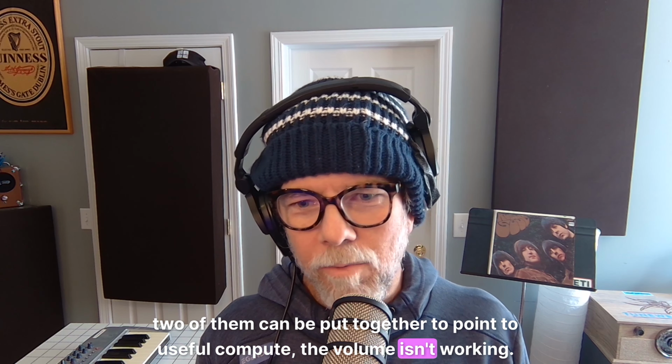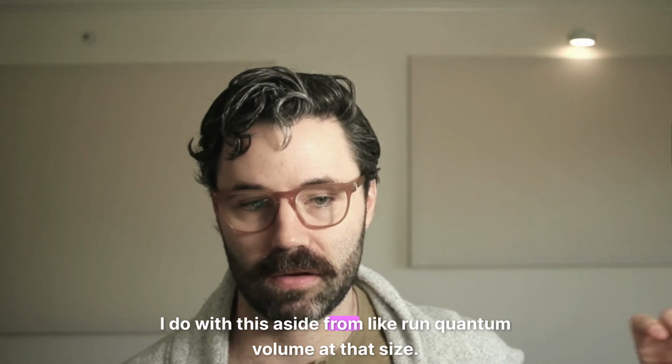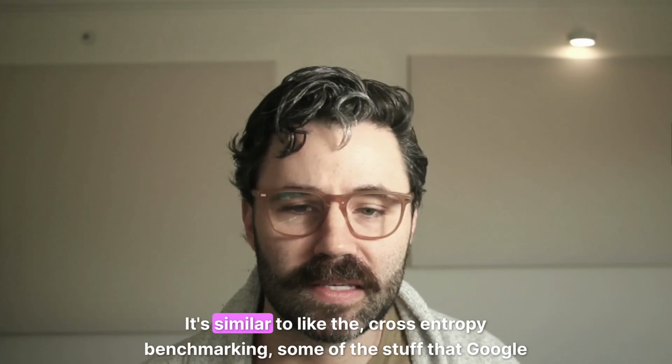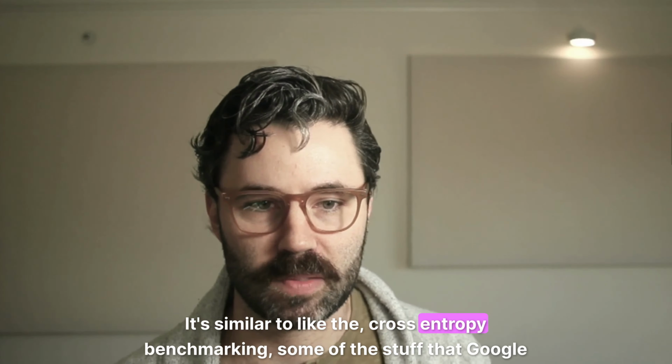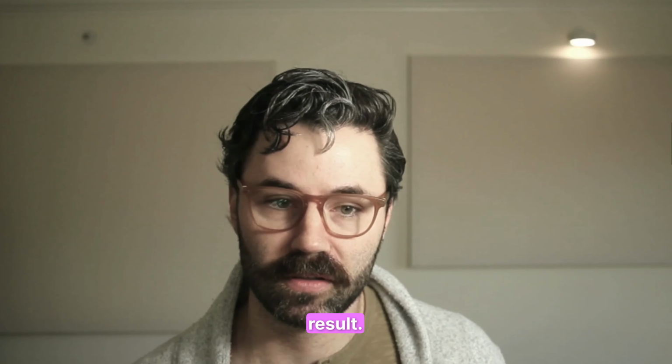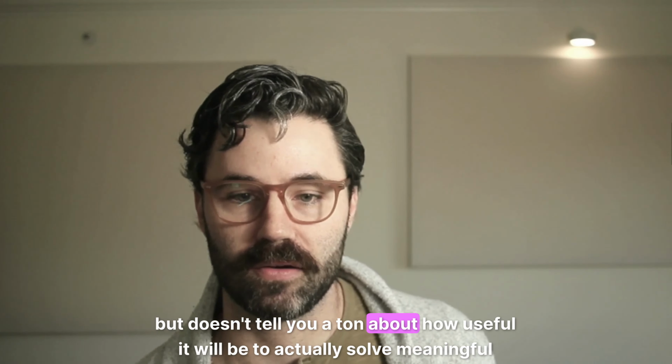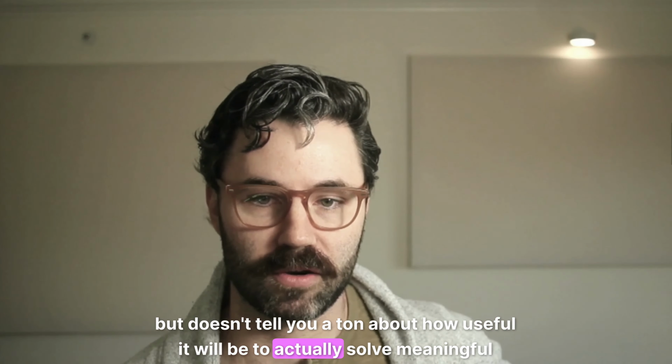So quite well, I think. So volume is an interesting one because that's a really challenging benchmark too, to be clear, but it's not as useful from a customer perspective or a user perspective of what can I do with this, aside from run quantum volume at that size. It's similar to the cross entropy benchmarking, some of the stuff that Google has used to benchmark their systems, which is, to be clear, a really fascinating scientific result, but doesn't tell you a ton about how useful it will be to actually solve meaningful problems.